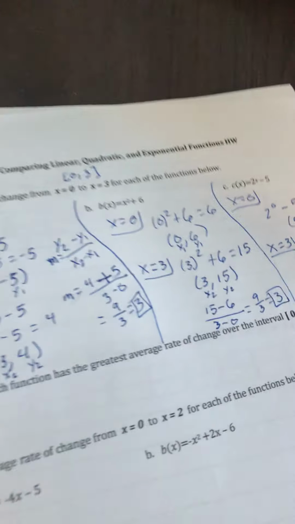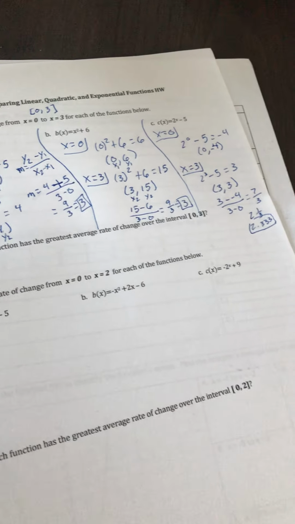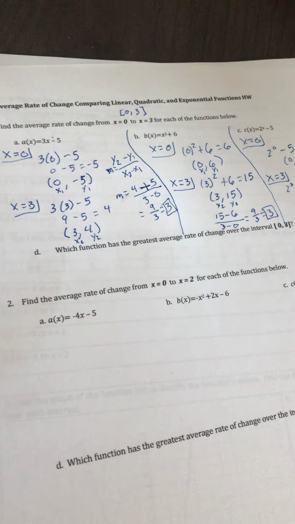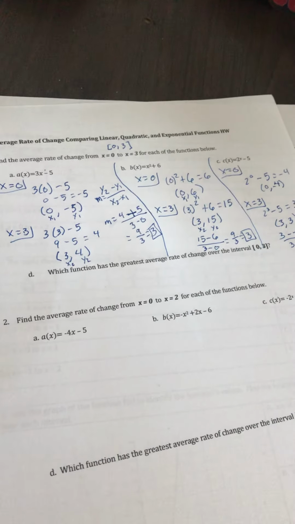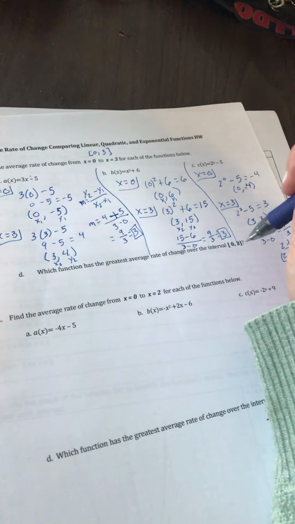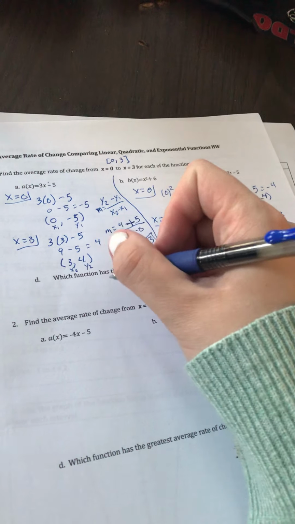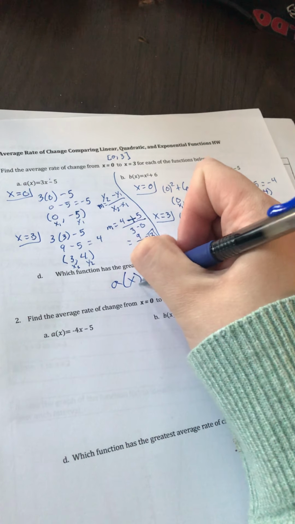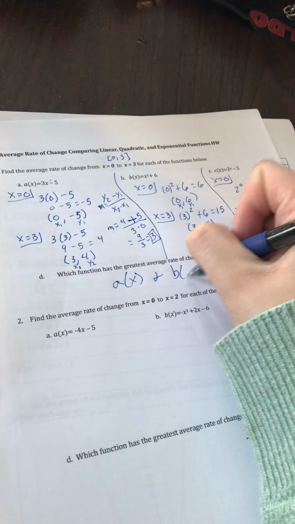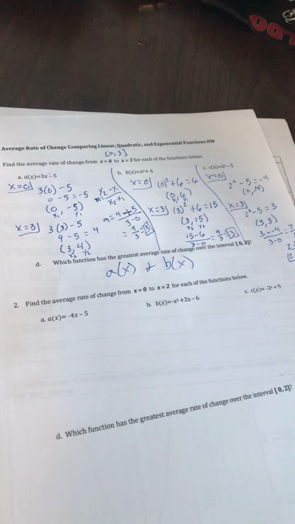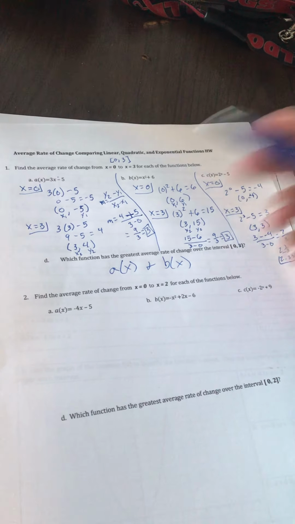So that's my average rate of change for the last one. As you can see, we got 3, 3, and 2.333. So it says which has the greatest average rate of change. And it's actually kind of a trick question because there are 2 of them that are tied for first. So I would put A of X and B of X as my winners. Okay, so that's how you do number 1.